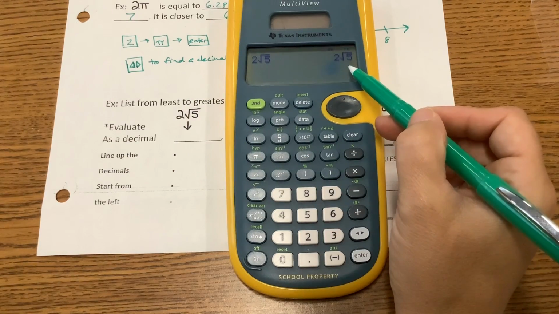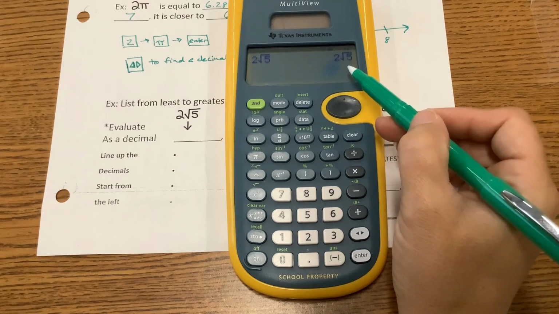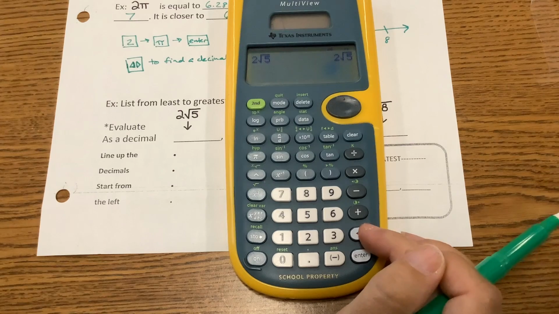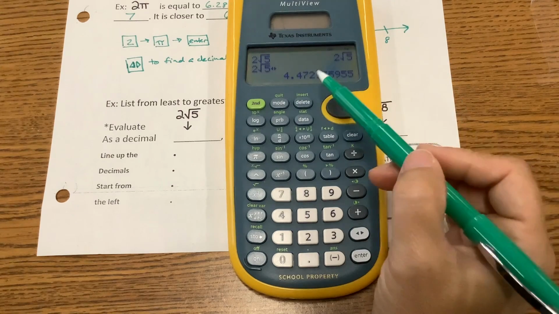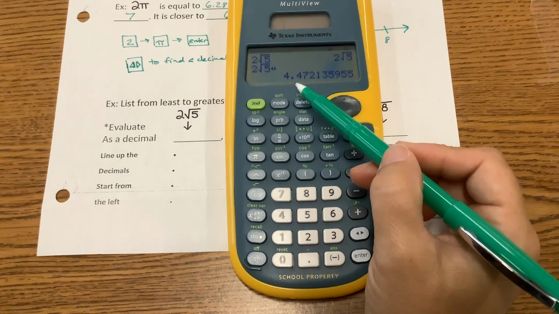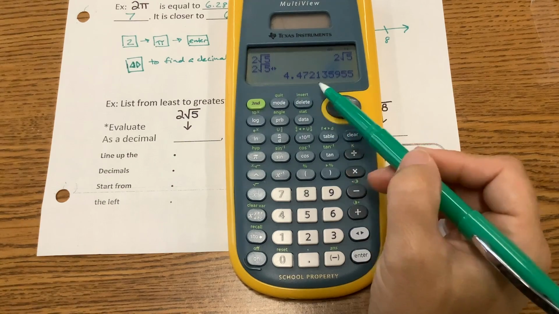So what type of number is this? Irrational. So to change an irrational number to a decimal, use that double arrow key. Okay, and so now we have an approximate decimal. So now we're going to write down 4.4721.